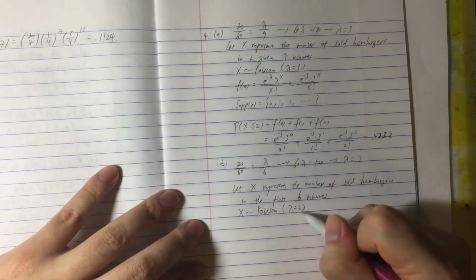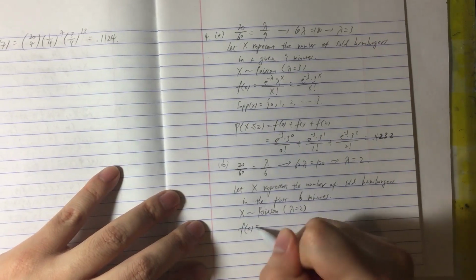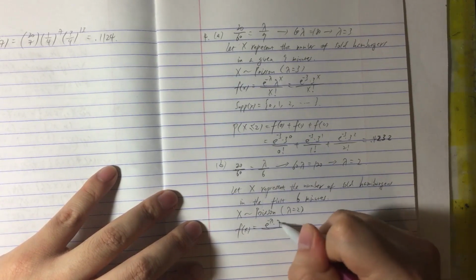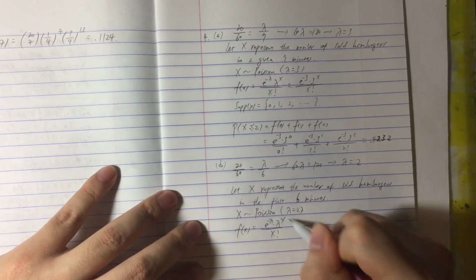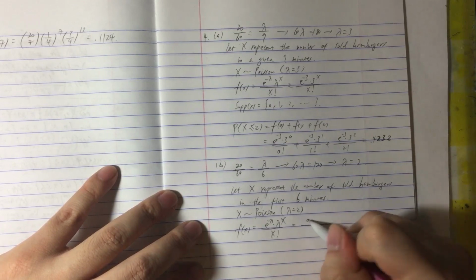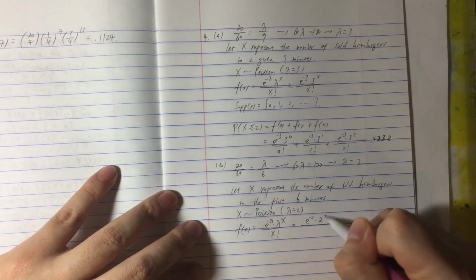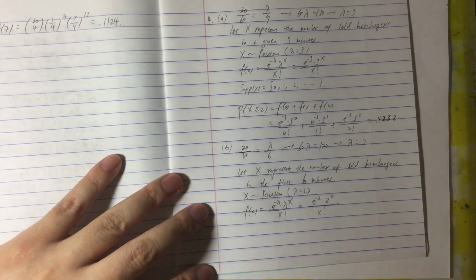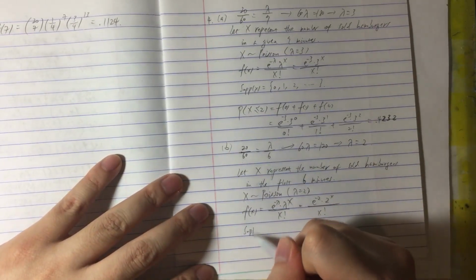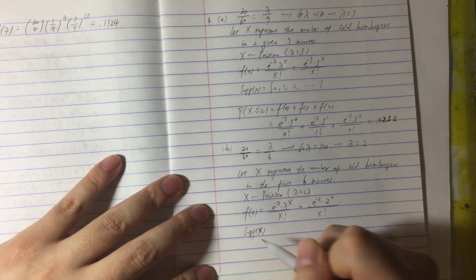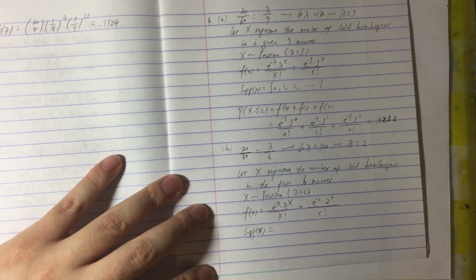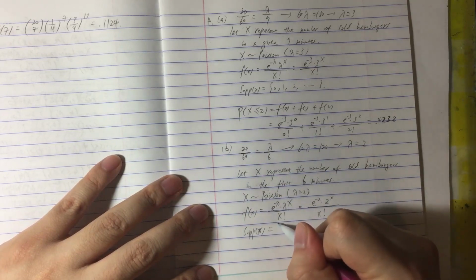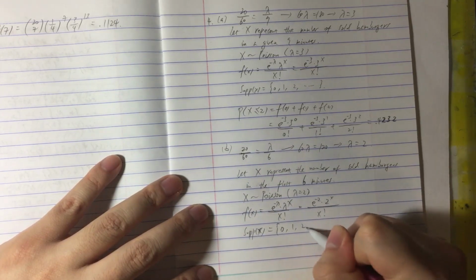Then write down the probability function. The probability function is e raised to negative lambda times lambda to the power of x over x factorial. Plug in lambda: e to the power of negative 2 times 2 to the power of x over x factorial. That's the probability function. Next, find the support. For a Poisson distribution, the support is the set of all integers from 0 to infinity.